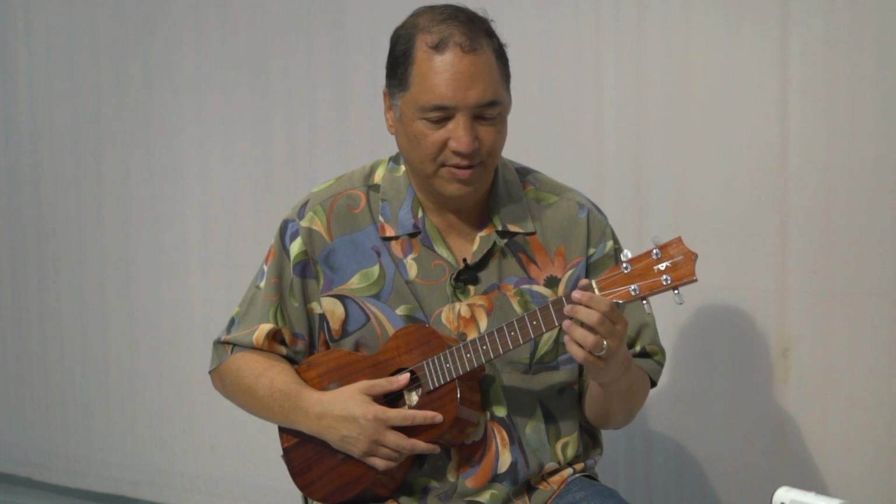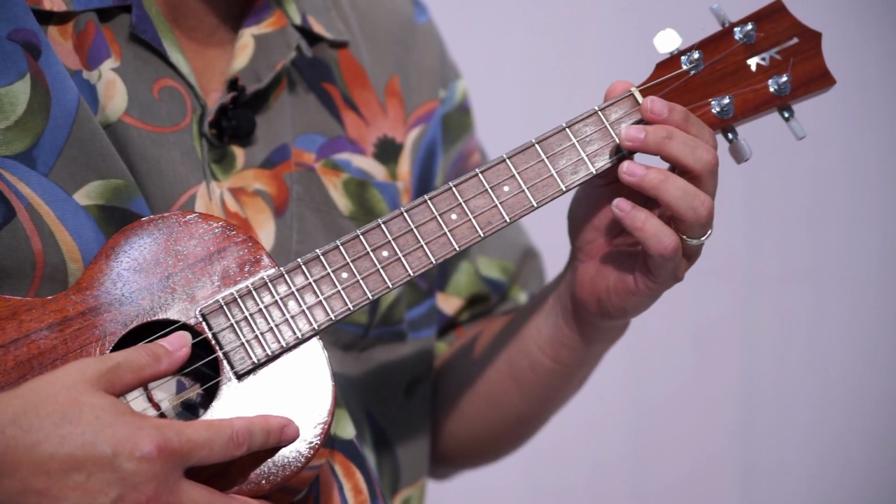And let's ascend on this C major scale. Okay, here are the notes.